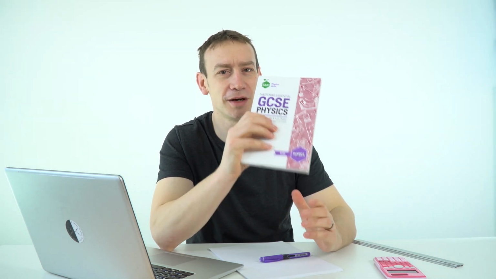In terms of equipment, I've got the book here. Some of you might have seen this at school. You can buy the book for £1 from the Isaac Physics website. But to be honest, even if you don't have the book, you can find all the questions on the website anyways, and I'll show you that in a few minutes' time.